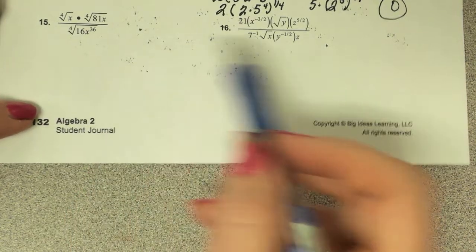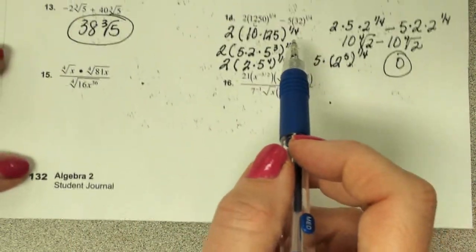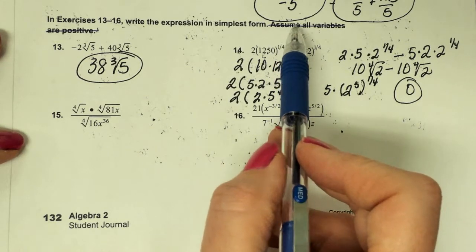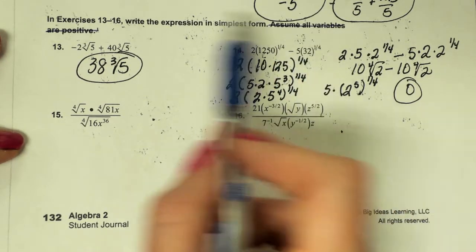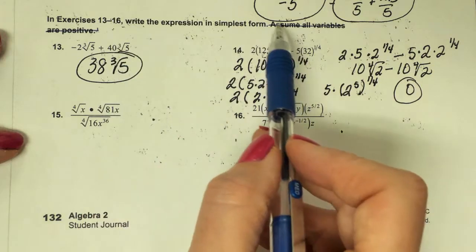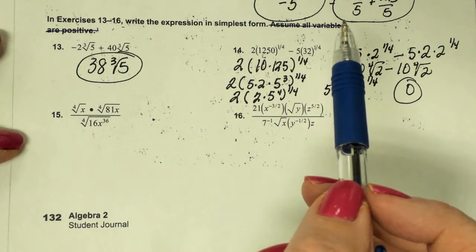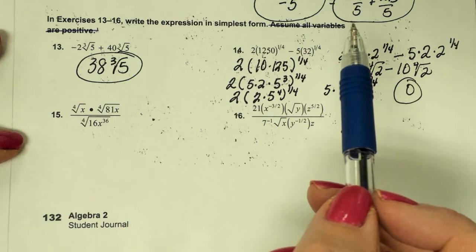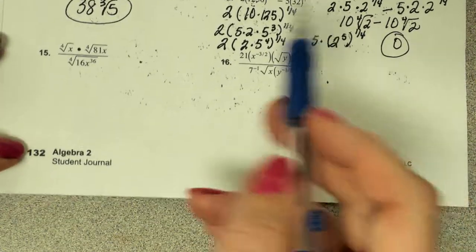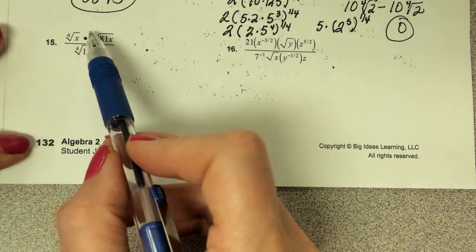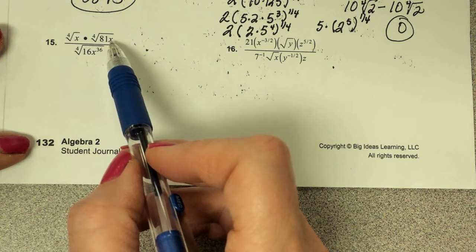Okay? All right, let's go over here now to our back page of 132. These are the only 2 problems we have to finish up. Notice right here, your directions say assume all variables are positive. We're just going to cross that right out, and if we need to use absolute value, we're going to use absolute value. So let's look at number 15. We've got the 4th root of x times the 4th root of 81x.